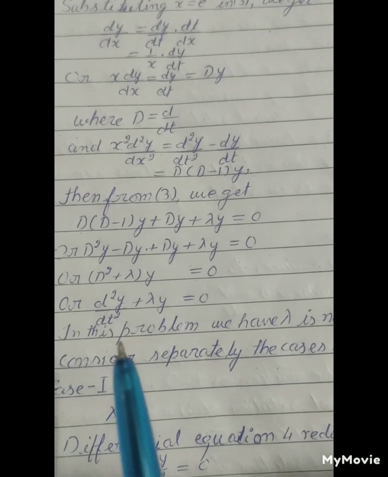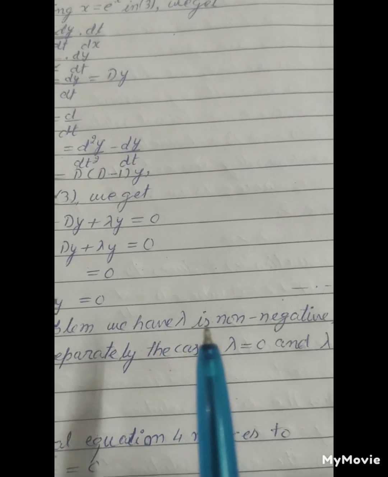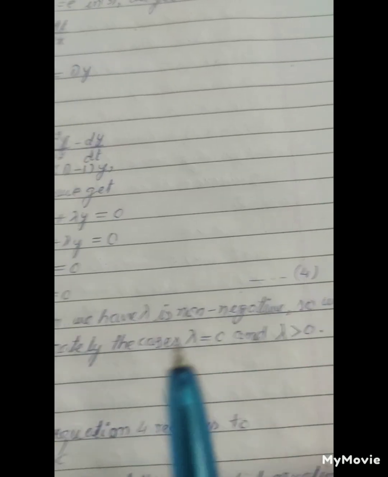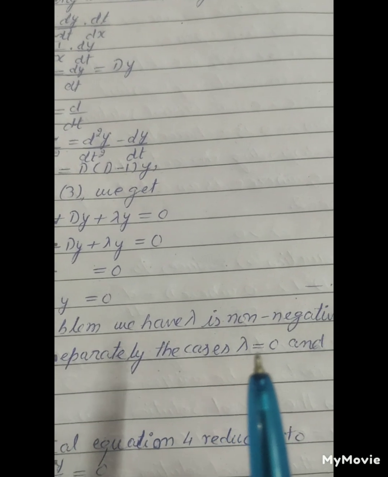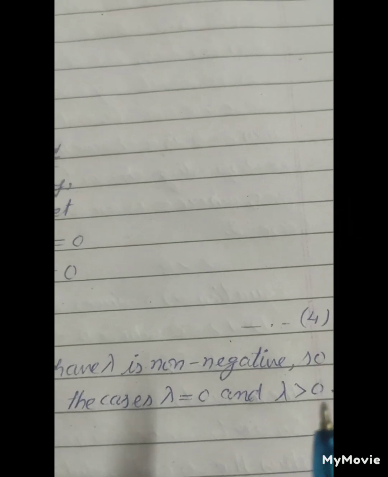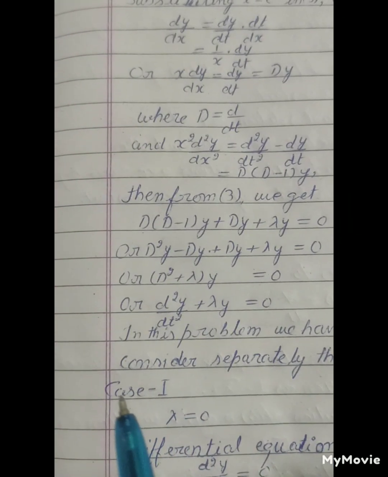This is equation 4. In this problem lambda is non-negative, so we consider these separately: the case lambda equals 0 and lambda greater than 0.